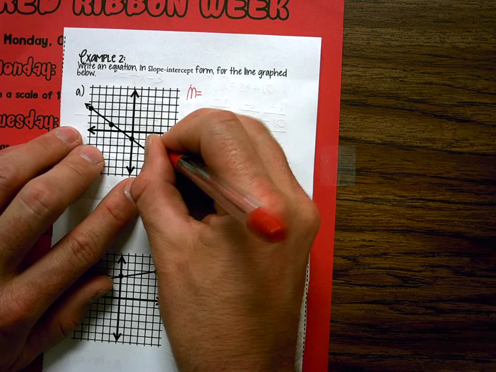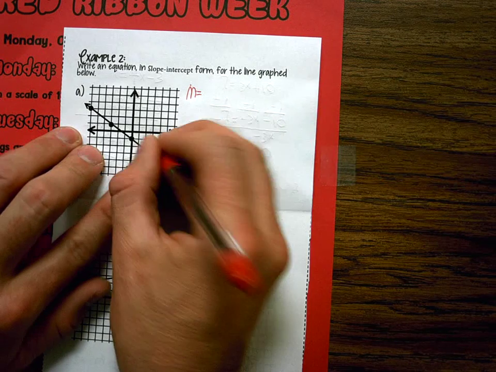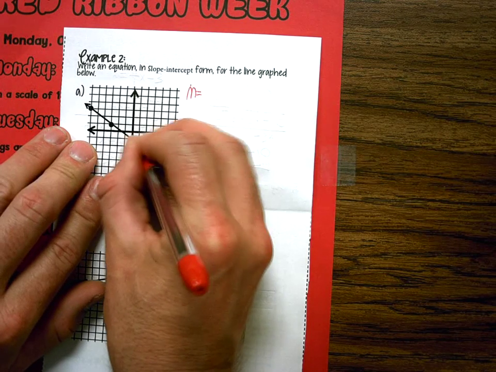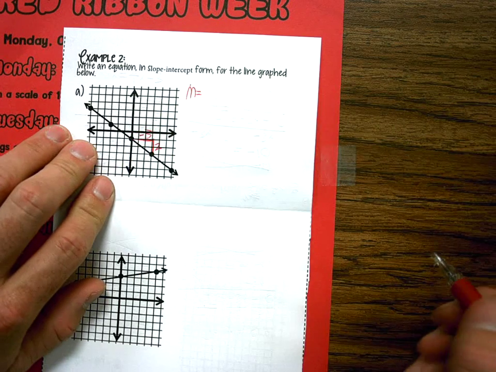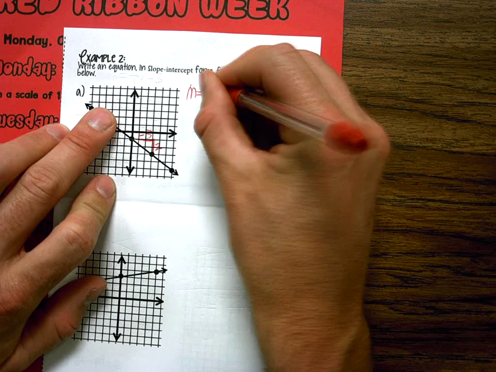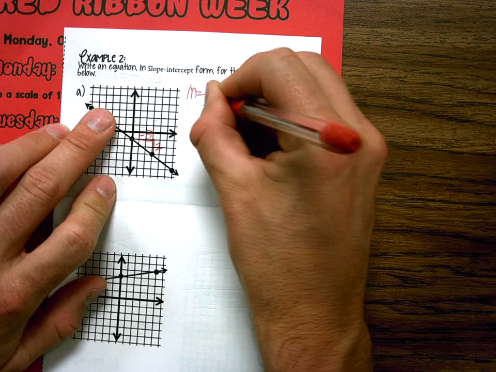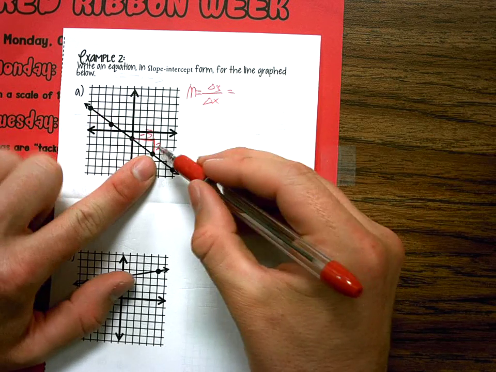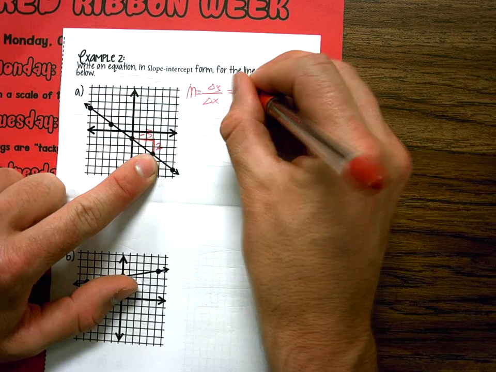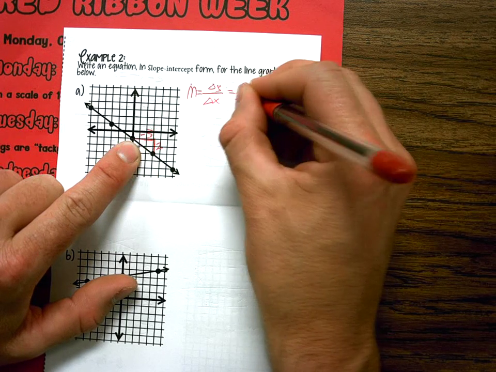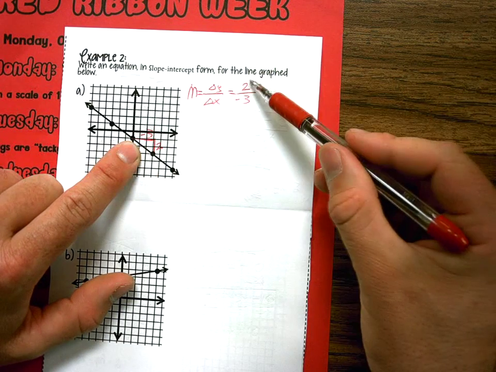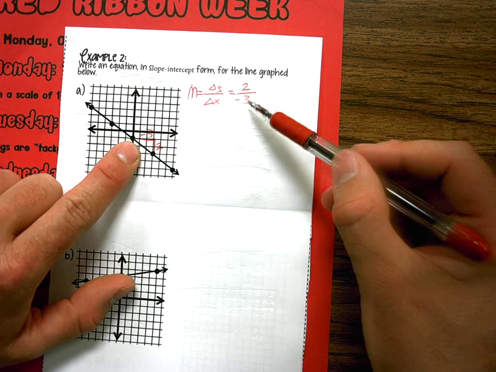So I have a rise of 2, and I'm going left 3 spaces. So that's negative 3. Remember, slope is delta y over delta x. So my change in y is 2 over negative 3. So my slope is 2 over negative 3.